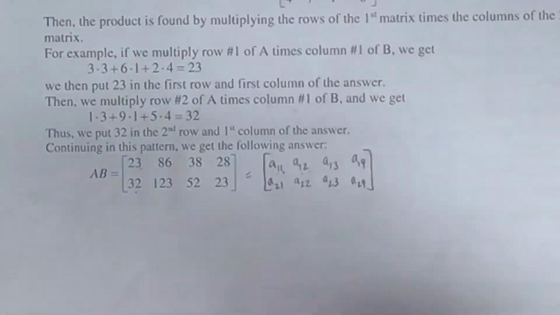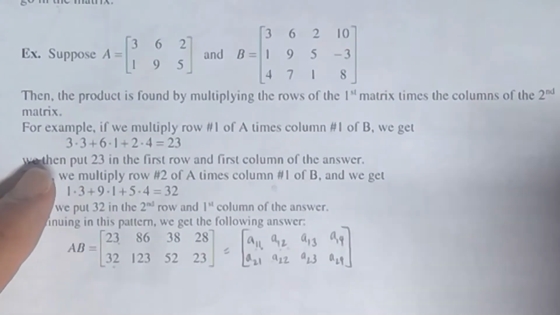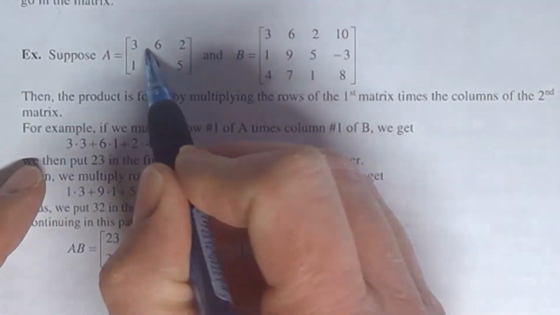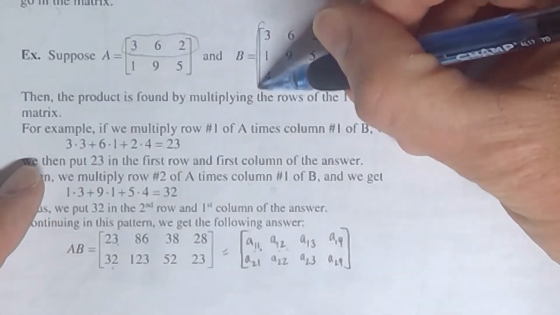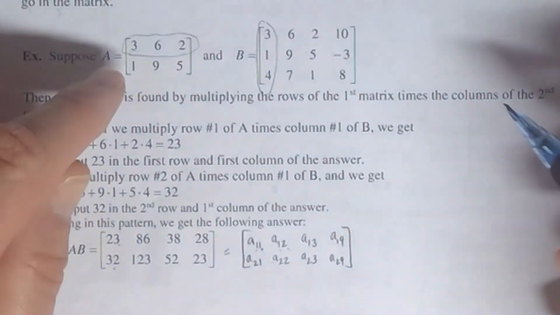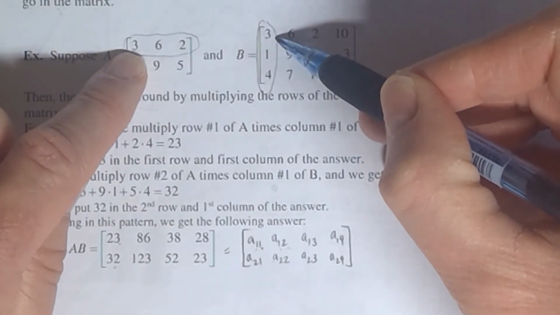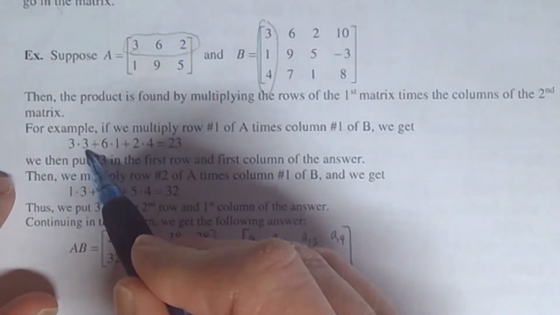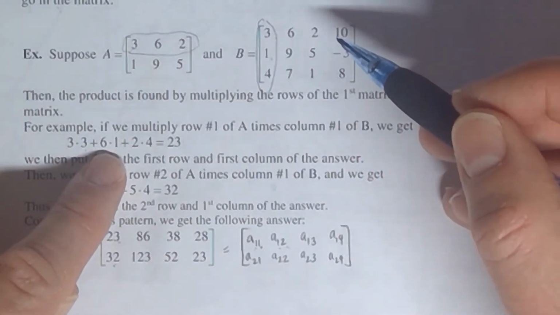I know you're still probably just getting used to it. I understand that. So let's see how we figure out A11. It's saying to take the first row, first matrix, and first column of second matrix. What they're asking you to do is take the first number and the first number and multiply them. You see 3 times 3 right there. Then you take the second number, 6 times 1.